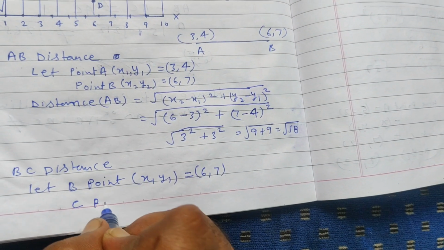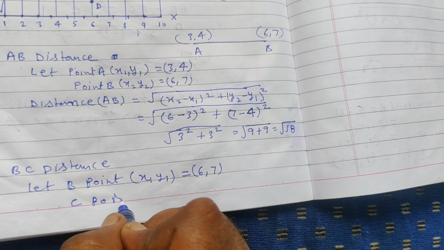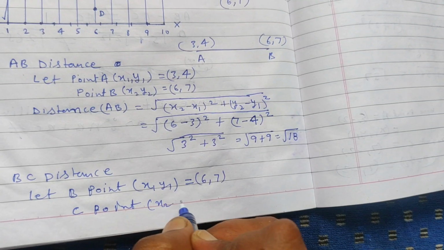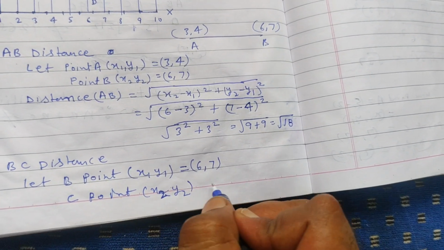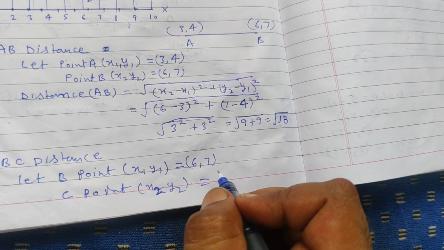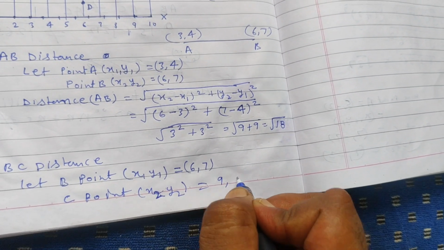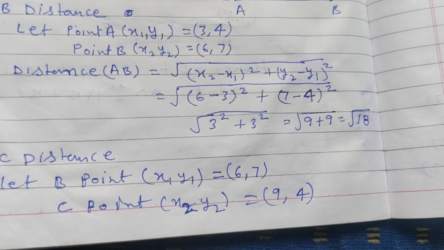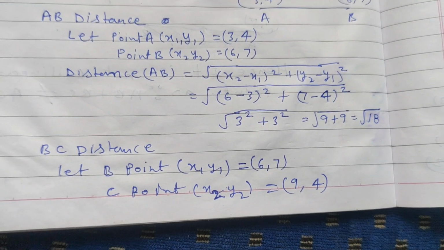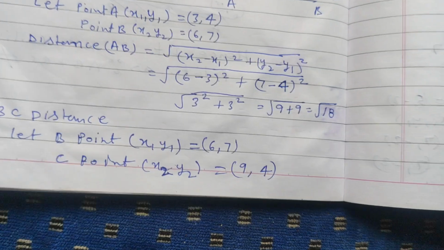C point (x2, y2) is equal to (9, 4). So here apply the distance formula.